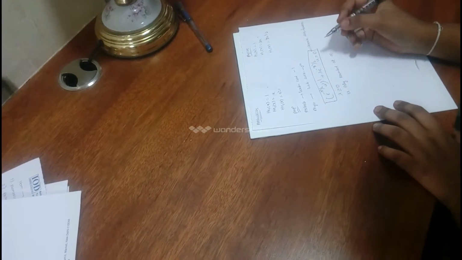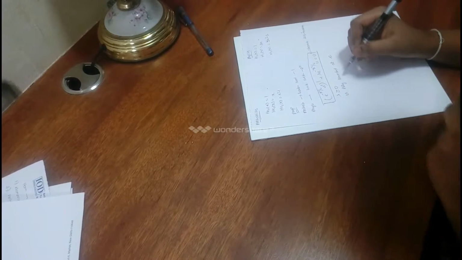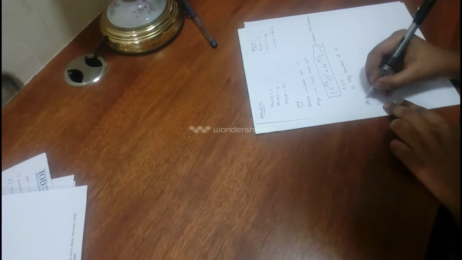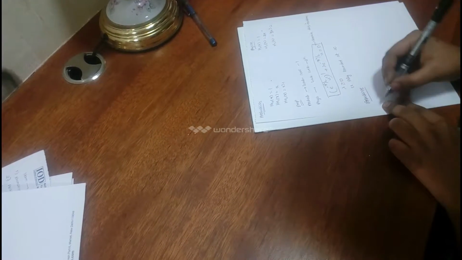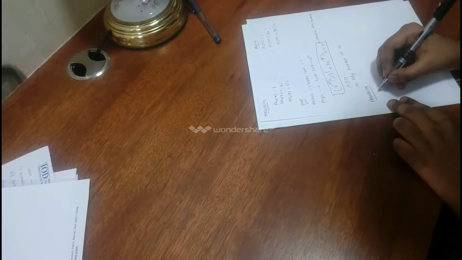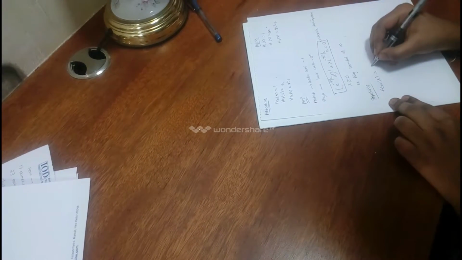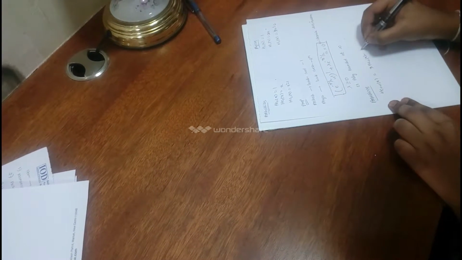Now coming to the recursive relations of these two polynomials. For probabilists the recursive relation is given by He_(n+1) of x is equal to x times He_n of x minus He_n' of x.